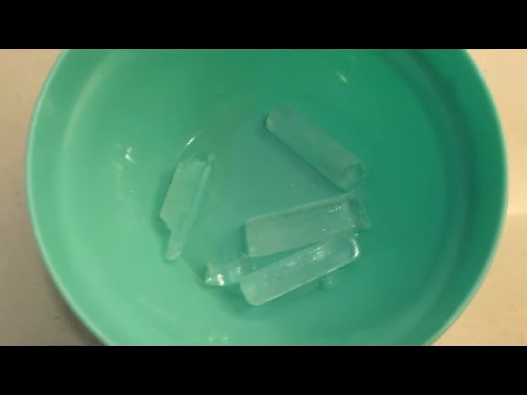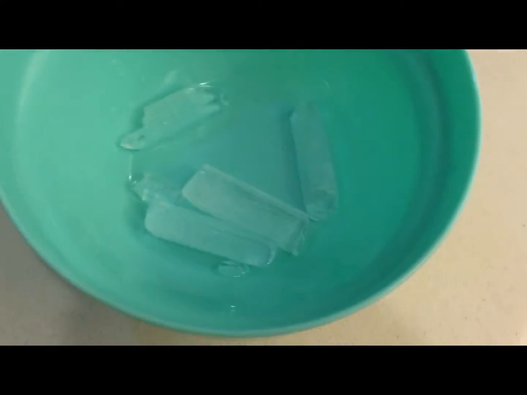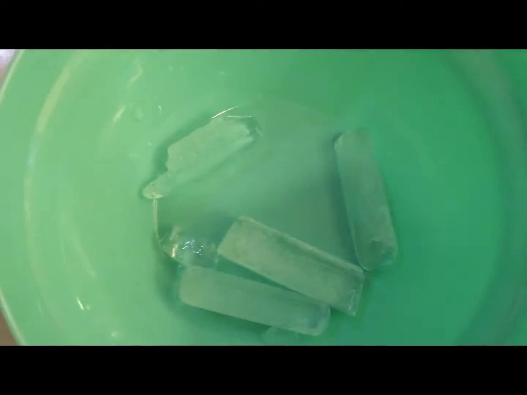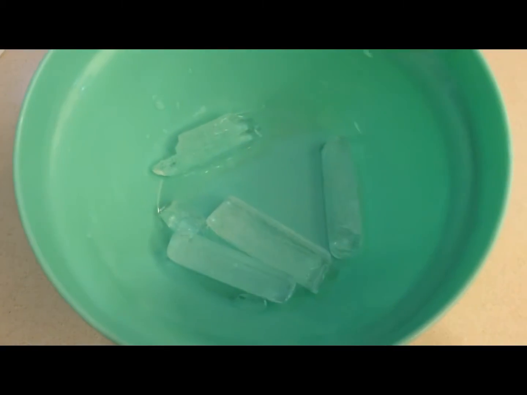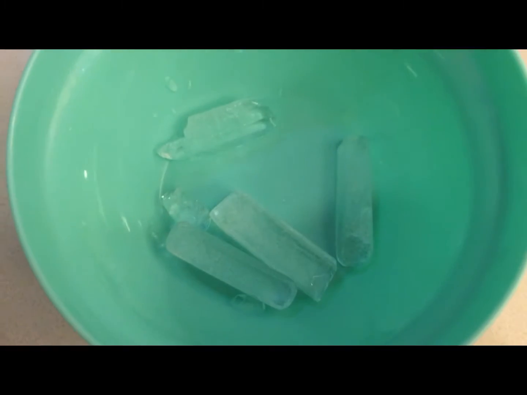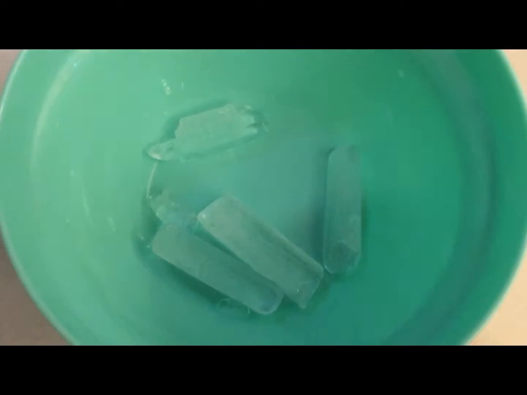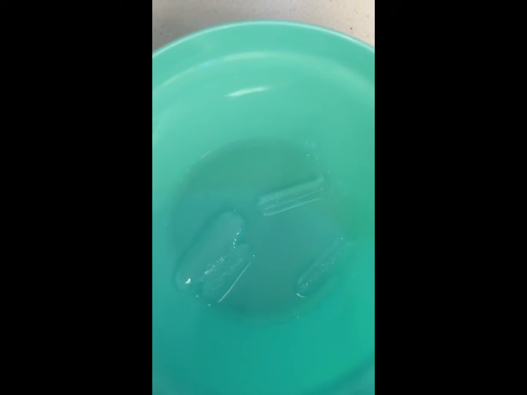This is ice, and we wait for 5 to 10 minutes. When the temperature changes, the ice will melt into liquid. This is the result after 30 minutes. So the ice has melted into liquid water, and this reaction is called endothermic. So the melting process needs more heat to proceed, and then releases a new product, which is water.